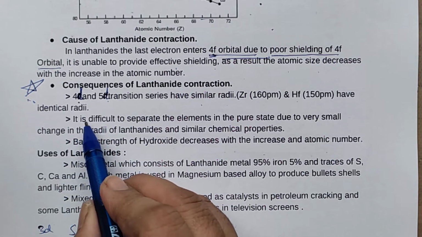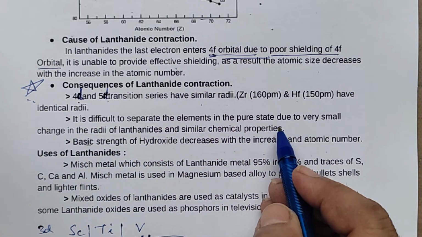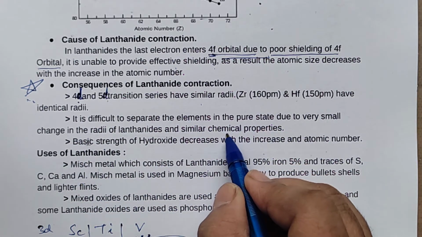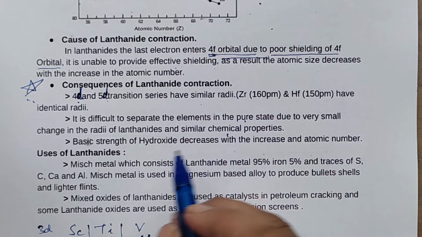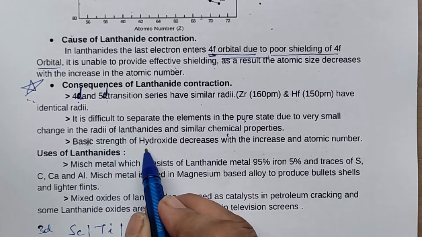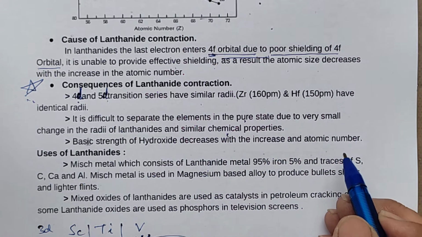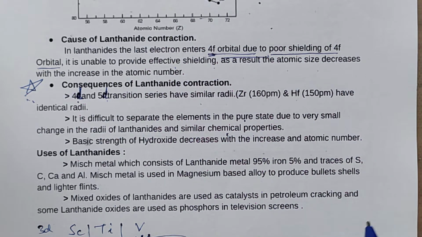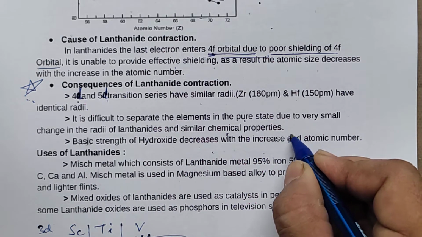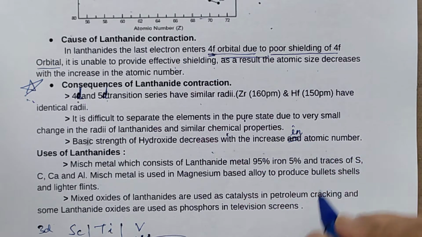Next point is, it is difficult to isolate. That we have already discussed. They have similar properties and are difficult to isolate. Third point, the basic nature of the hydroxide decreases across because the size is decreasing. Size decreases, so the basic nature of the hydroxide also will decrease with the increase in atomic number.